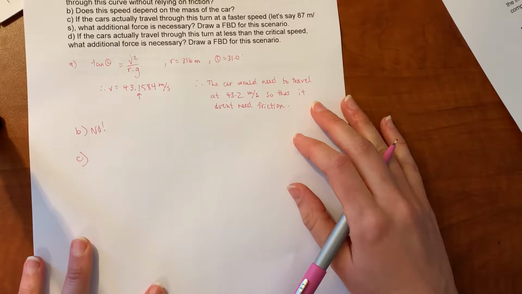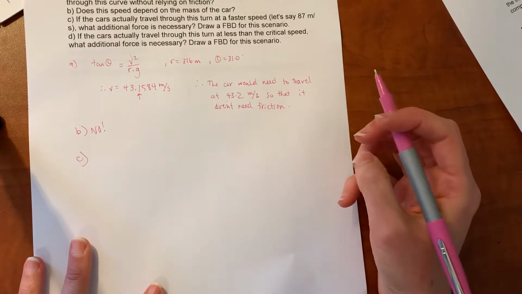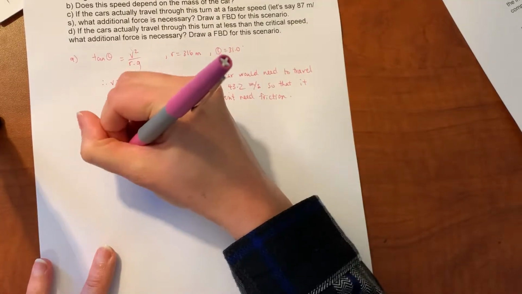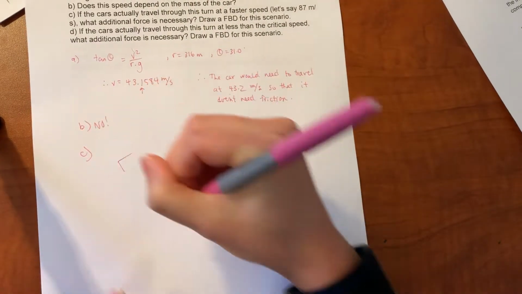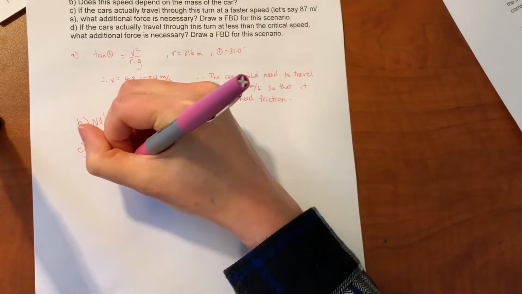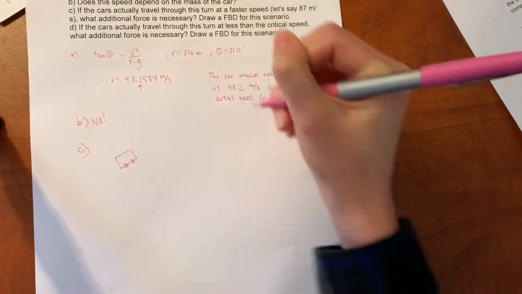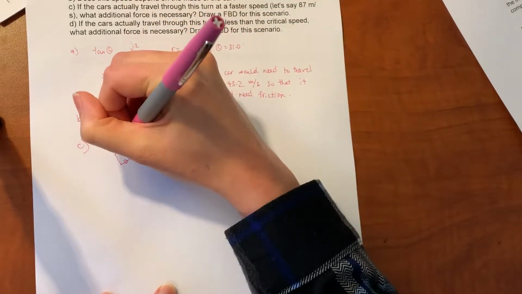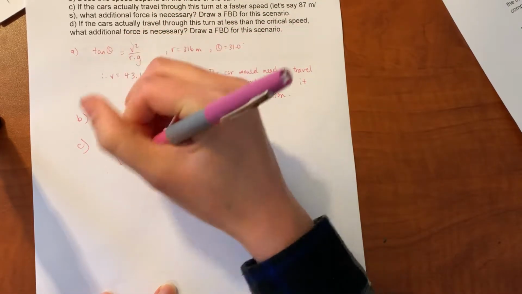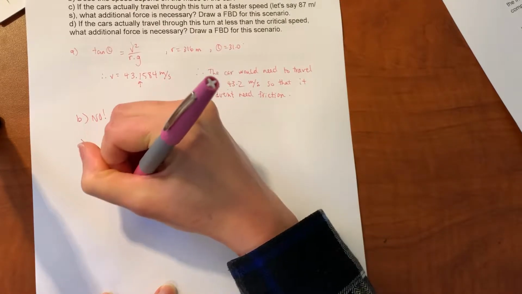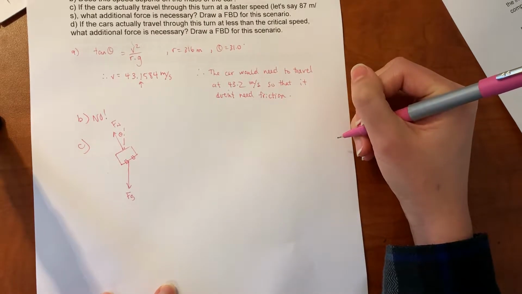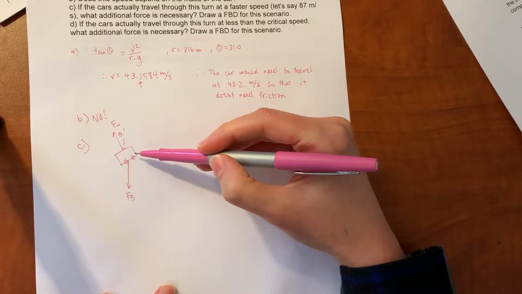C, this one we have to kind of think about for a little bit. If the car is actually traveling through this turn faster than 43.2 meters per second, what additional force is necessary? So let's say here's our car. Here's our car. It's banked at this angle, 31 degrees. It's still going to be experiencing some normal force. It's still going to be experiencing some force of gravity. That angle's 31 degrees.